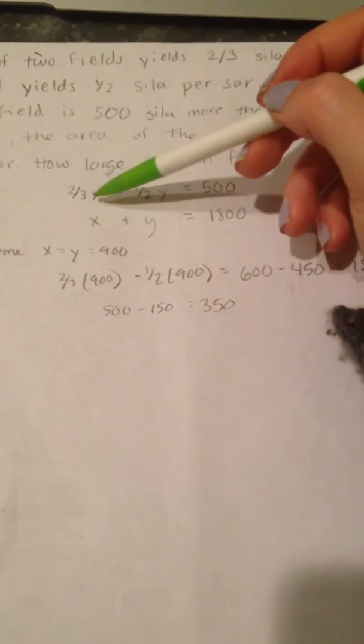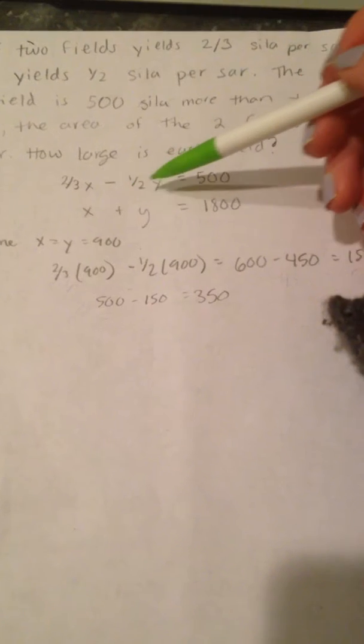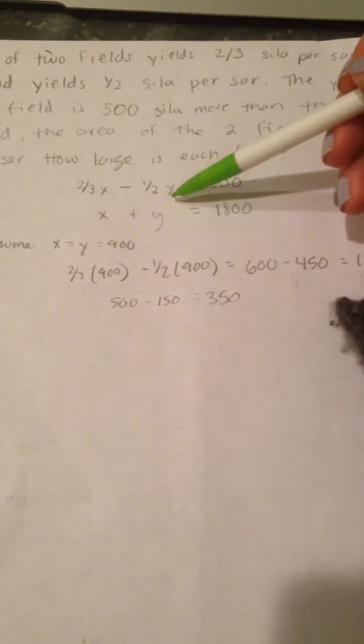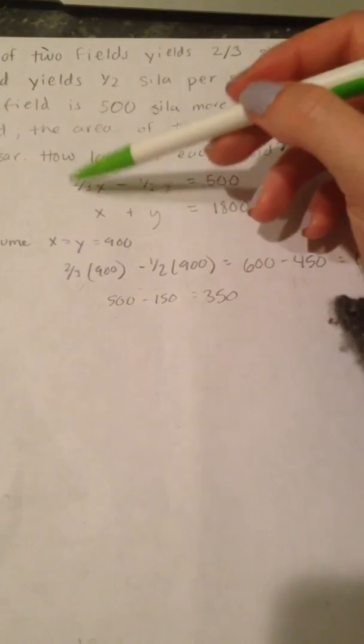Something that the Babylonians also observed is that any 1 unit increase in x and also any 1 unit decrease in y would result in an increase of this equation by 7/6. So 2/3 plus 1/2 equals 7/6. So we know that the results of these equations, 150 and 500, 150 is off of the true value by about 350, and the values for x and y are both off by a factor of 7/6.